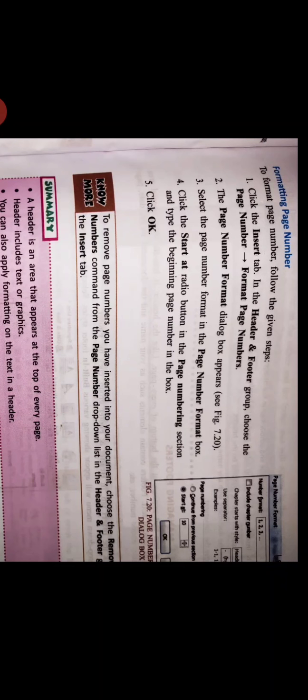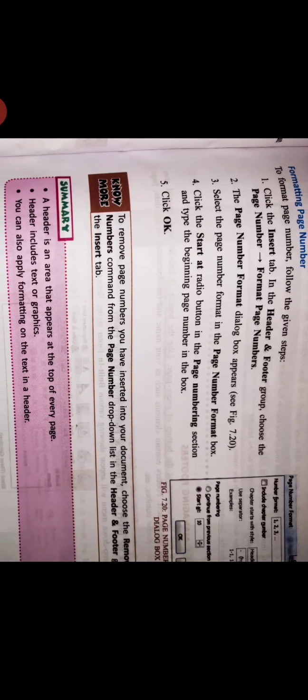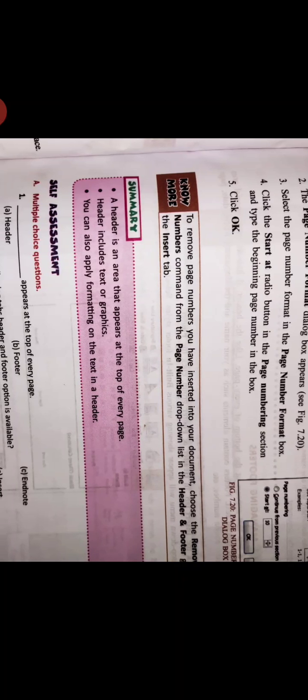Formatting page number: to format the page number, follow the steps given. You need to follow these steps for how to format the page numbers. The Page Number Format dialog box appears. See the page number format, means how you want the format of the page, and the Start At radio button, means if you want to modify the page number with your own, you can do that. Formatting page number means that. To remove a page number you have inserted into your document, choose the Remove Page Number command from the Page Number drop down list in the Header and Footer group on the Insert tab.